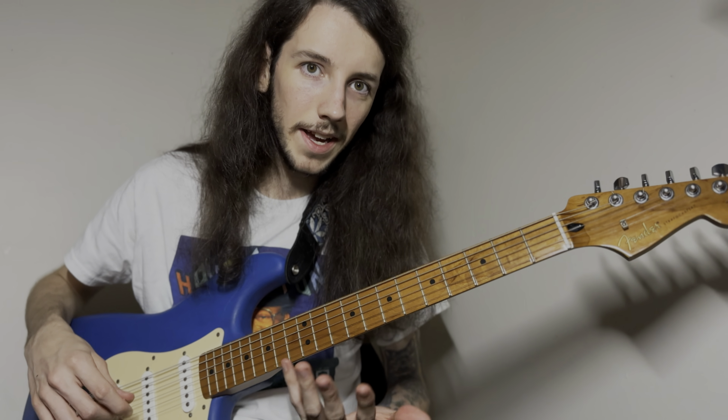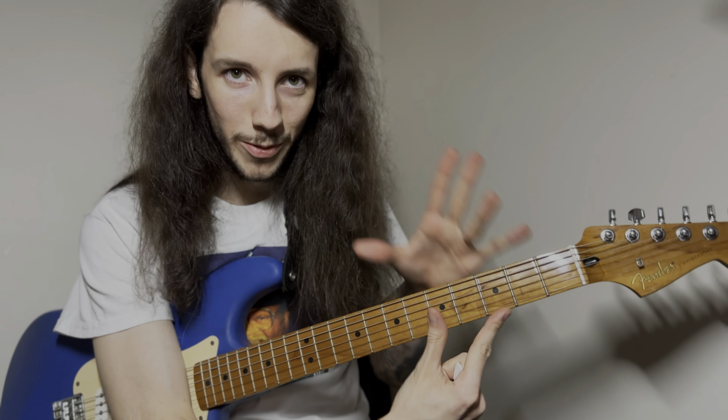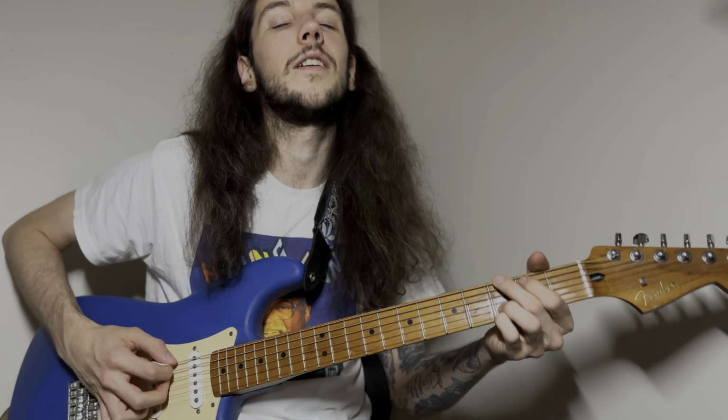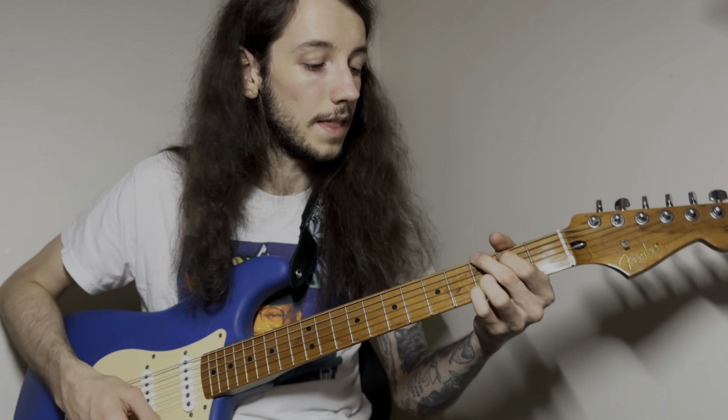Then, once I get comfortable with that and I get used to seeing in this area of the fretboard where these notes are, then I can start trying to be a little bit more creative with it. So say it's, I'll give you this one more time so that the sound's in your head. Now maybe I can go.